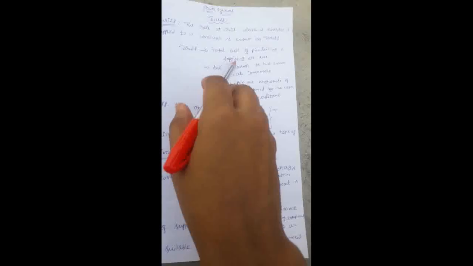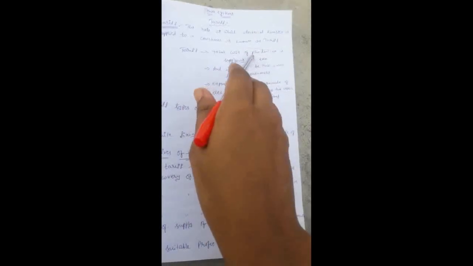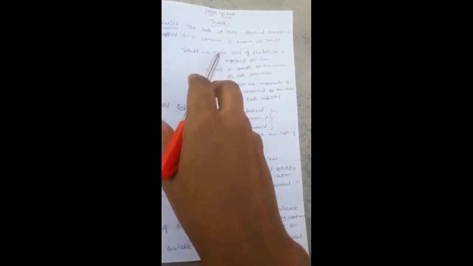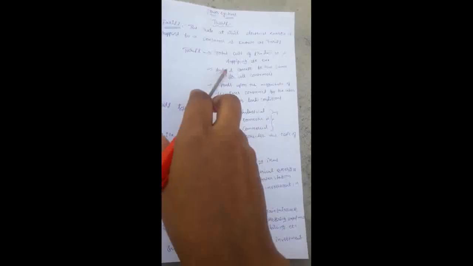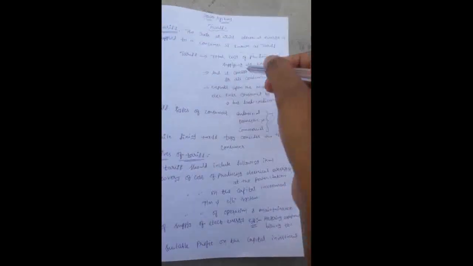Tariff covers the total cost of producing and supplying the electrical energy. That cost cannot be the same for all consumers. It is not the same for all consumers. For industrial it is different, for domestic it is different, for commercial it is different, because they charge depending upon the load.